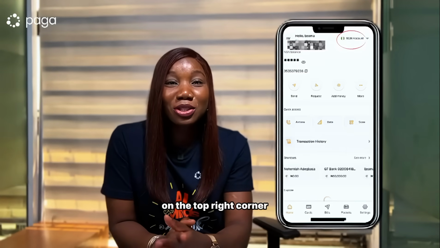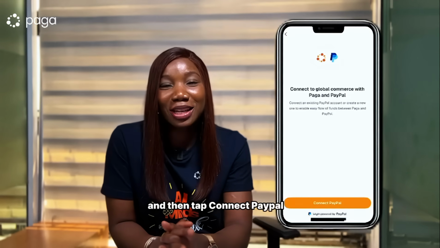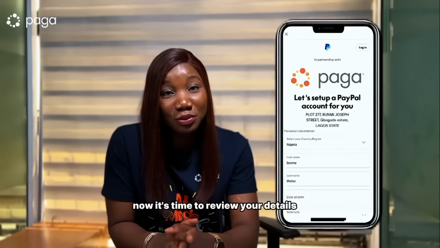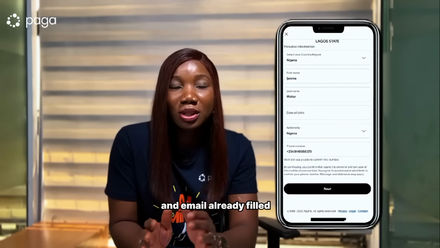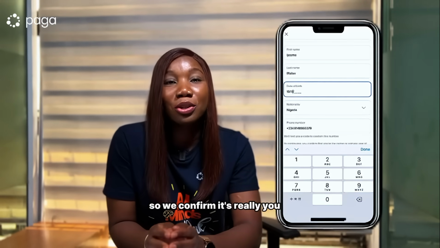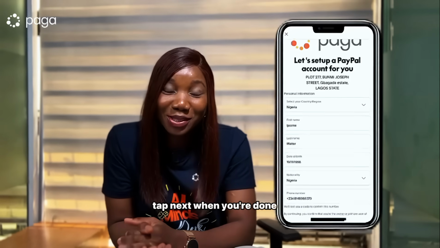Tap the drop down on the top right corner in your Paga app, click on PayPal, and then tap Connect PayPal. Now it's time to review your details. You'll see your name, phone number, and email already filled. Please input your date of birth so we confirm it's really you. Tap Next when you're done.